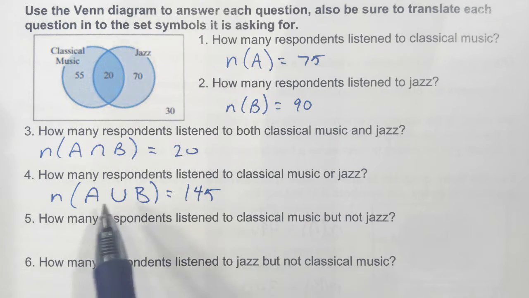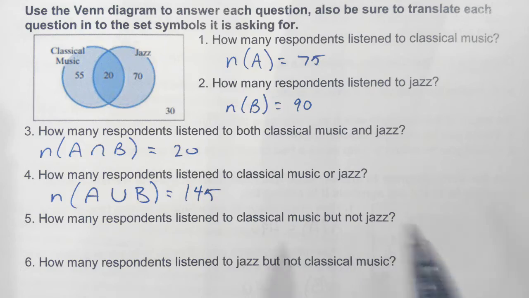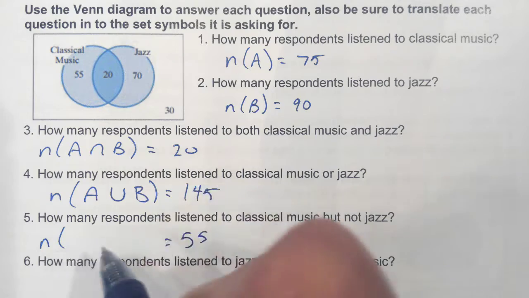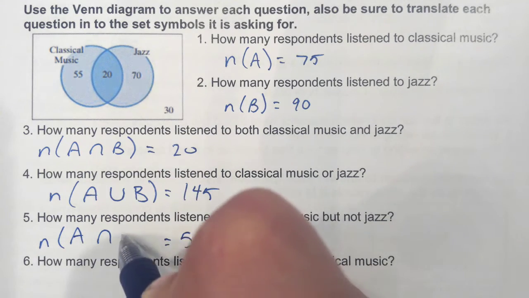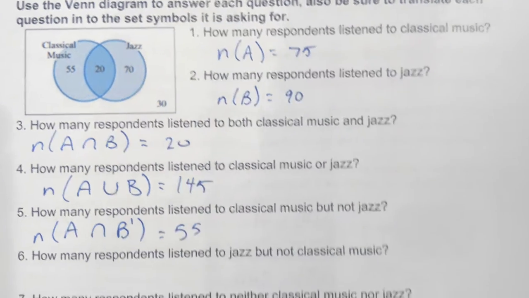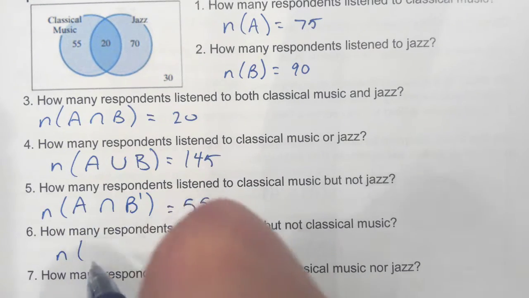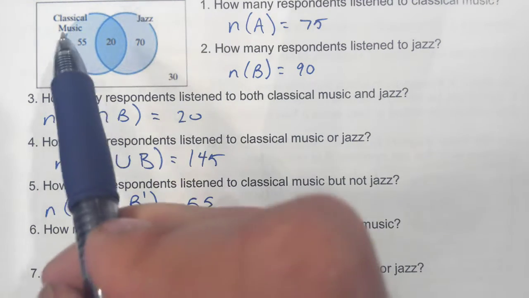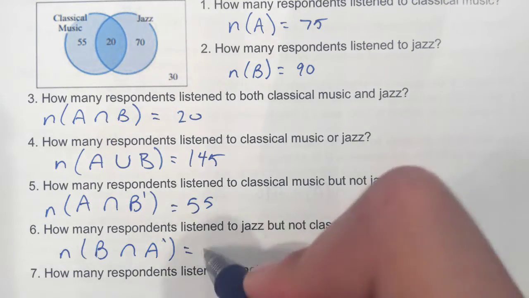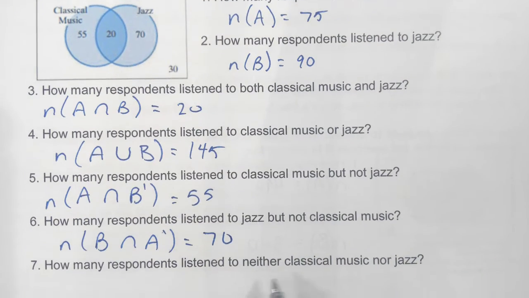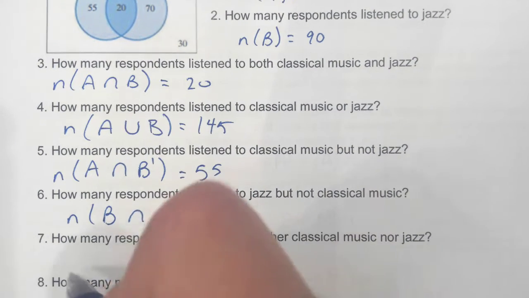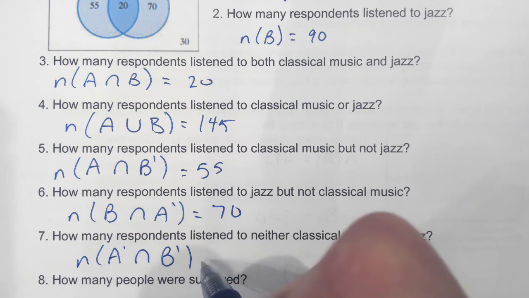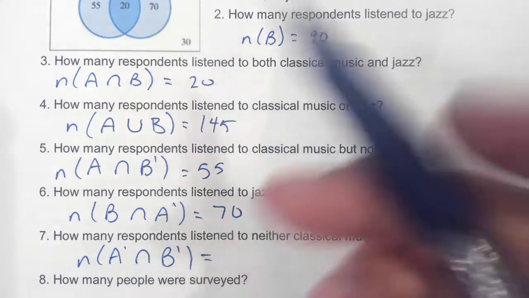Okay, how many respondents listened to classical music but did not listen to jazz? So that's the 55 over there. How do we put that into symbols? So it's classical but not jazz. How many listen to jazz but not classical? Jazz but not classical. That would be the 70, right? How many respondents listen to neither classical music nor jazz? So that's neither classical nor jazz. That's these 30 guys out here at the bottom.